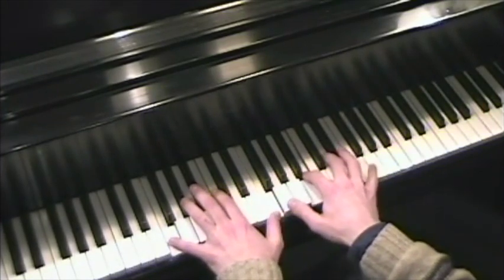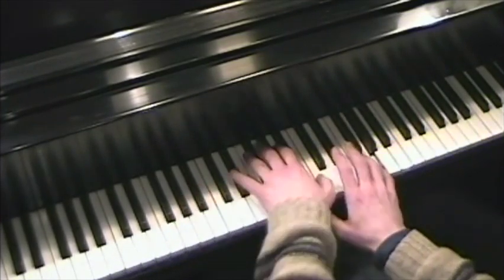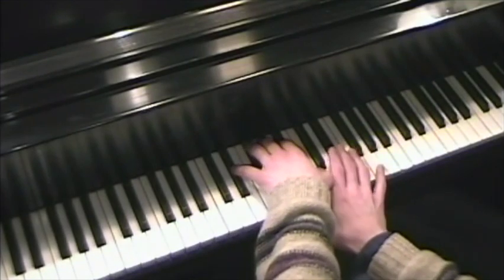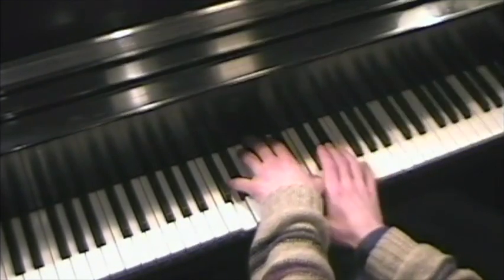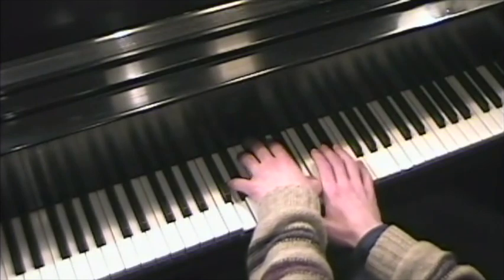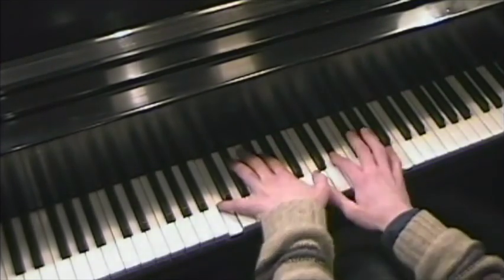This is a C seventh chord resolved into C minor. This is a G seventh chord. C minor arpeggio again. C minor.